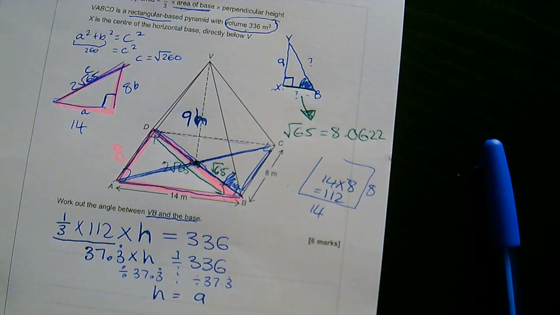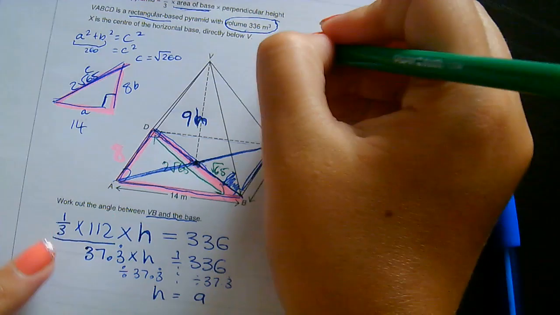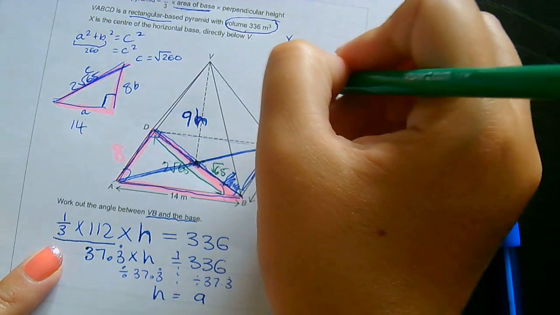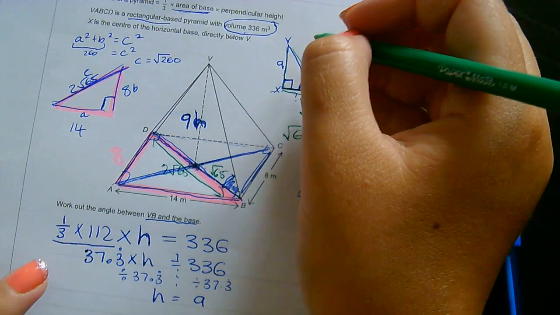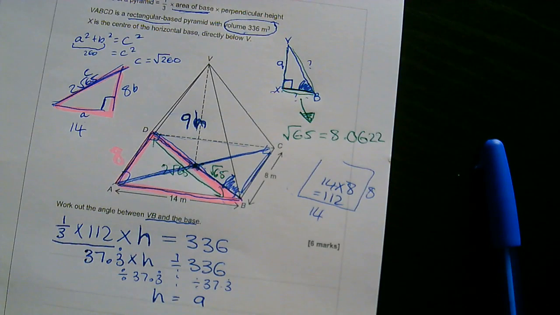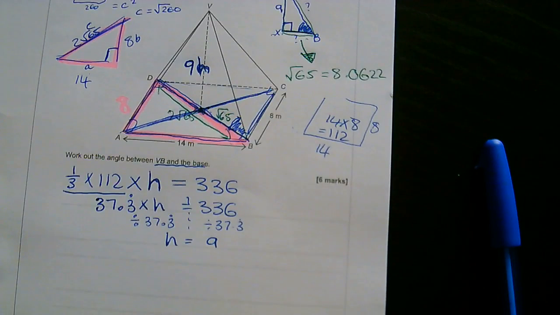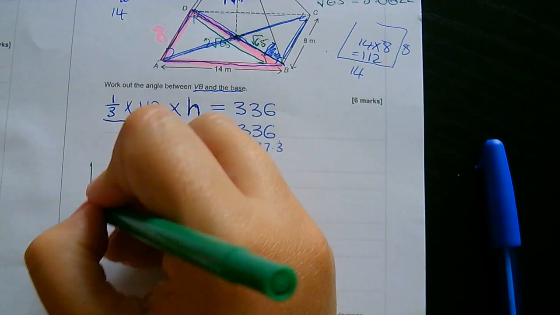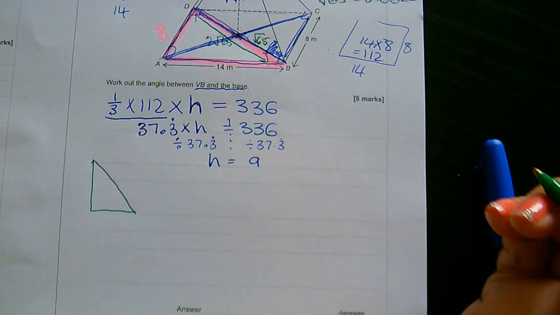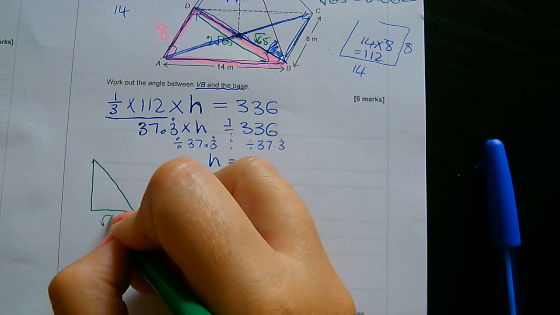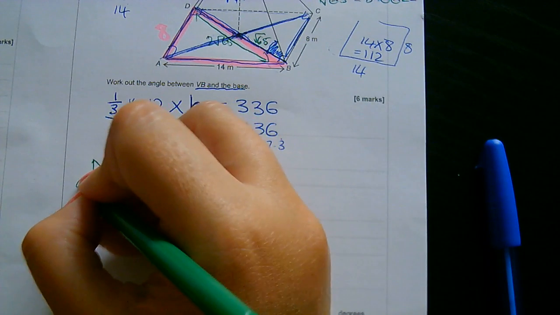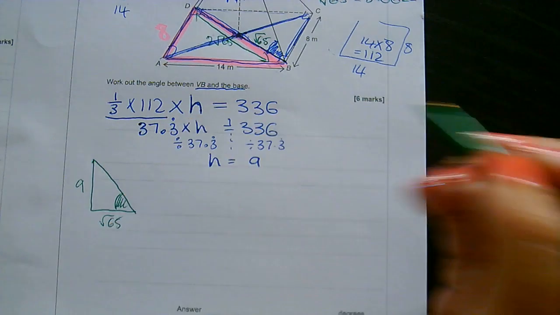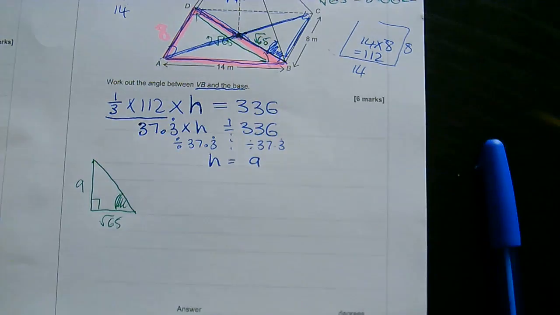So I can now use this information in my right angle triangle, because I've got 2 pieces of information that I can work with. So I can think about what I can use to work out with the right angle triangle. Let's take it down here so I've got some space. I've just worked out, am I on cam? Yeah, I've just worked out that that's root 65, that's 9, and that was what I was looking for in the question. And it is a right angle triangle.